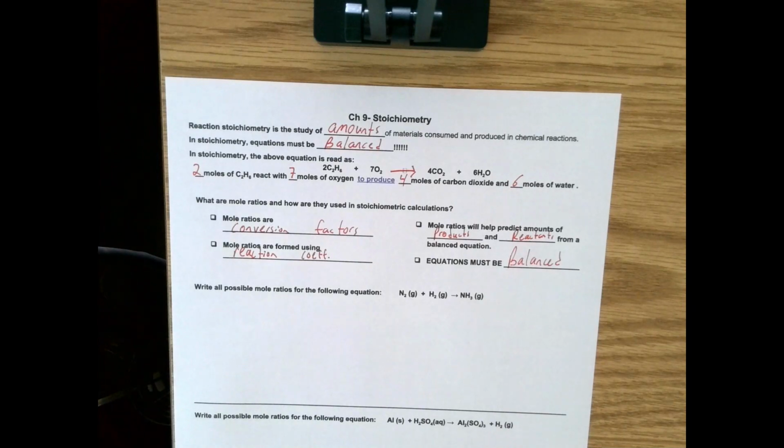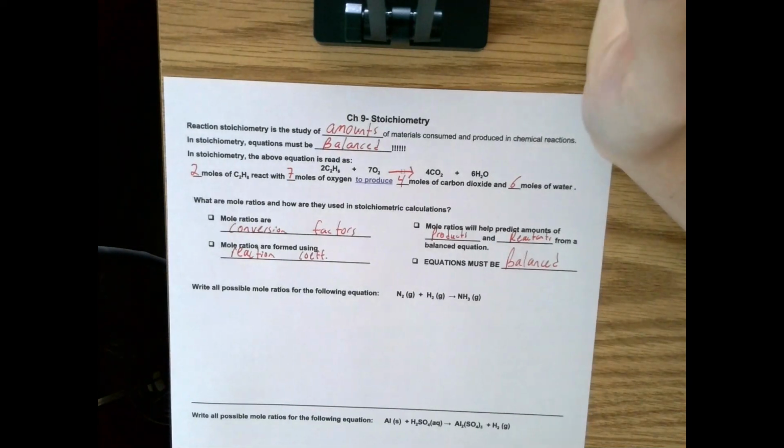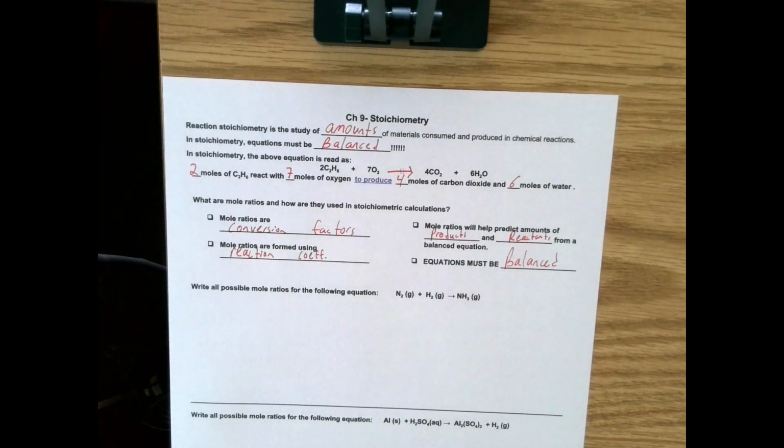But now let's jump down and look at how we actually form mole ratios. So if you look at the next example, we have nitrogen gas plus hydrogen gas produces NH3, ammonia gas. So hopefully at this point in chemistry you recognize something's wrong here. Something has not yet been done. Hopefully you see that the reaction has not yet been balanced. Let's go ahead and do that.